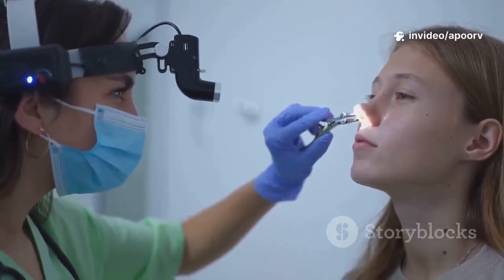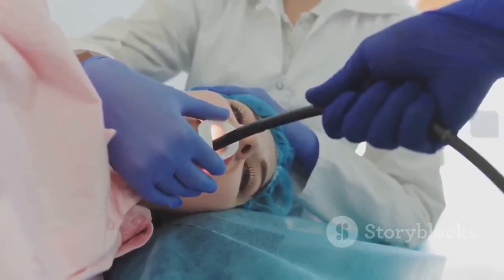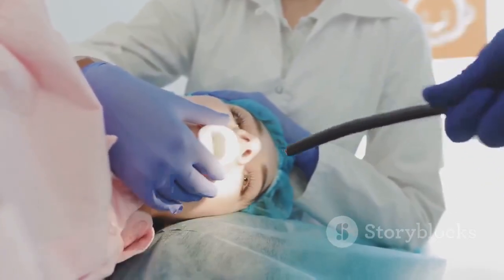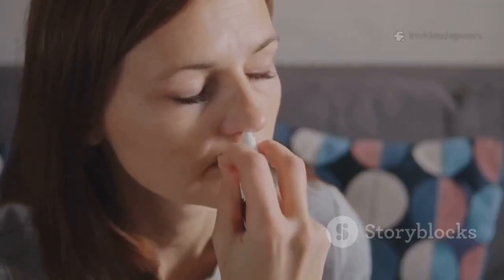For diagnosis, a doctor will often just need to take a good history and look inside the nose with a special light and instrument called a speculum. Sometimes a small camera on a flexible tube, a nasal endoscopy, is used to get a better view. Management depends entirely on the cause.